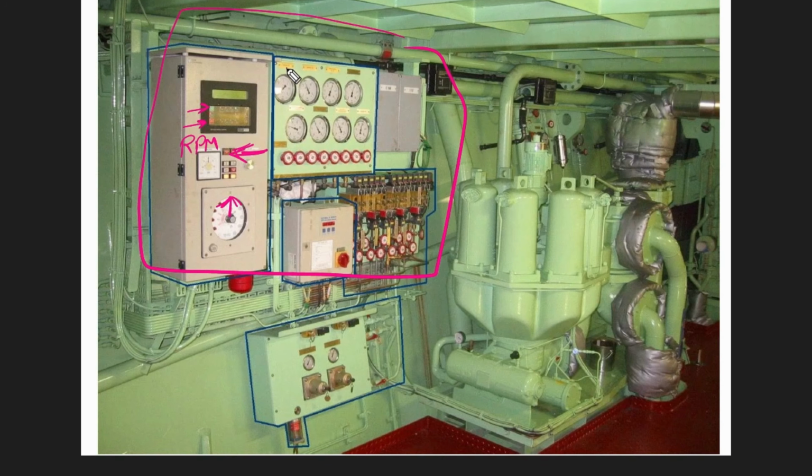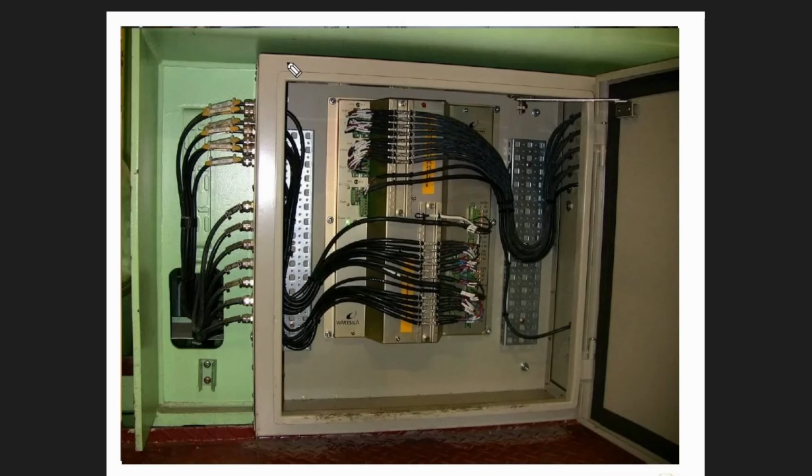These are your gauges which will show you the control oil pressure, fuel oil pressure, control air pressure, and this side, this is basically your fuel oil backwash filter which I have shown you before. So they are just beside, but in case of emergency, if you have to do local maneuvering, this is the place.